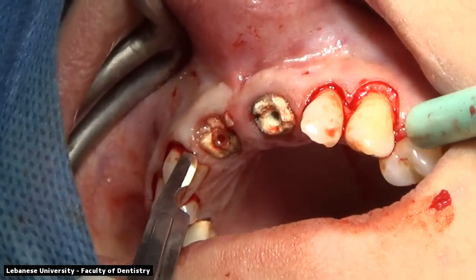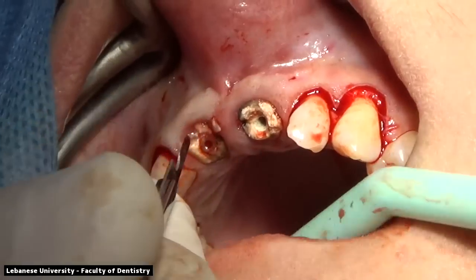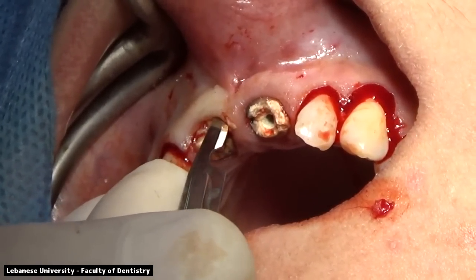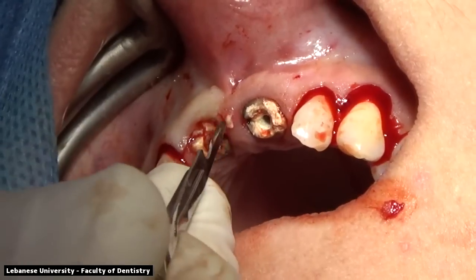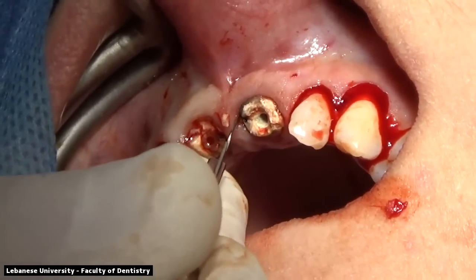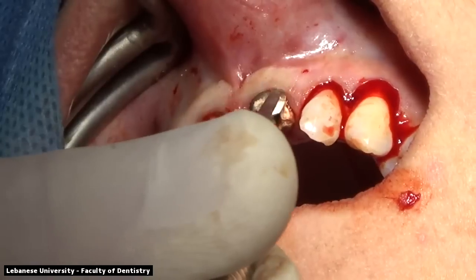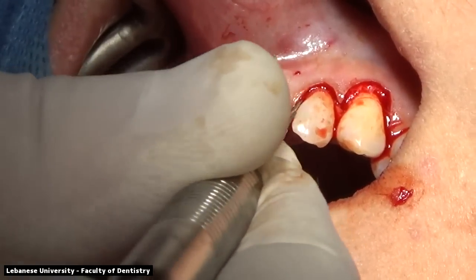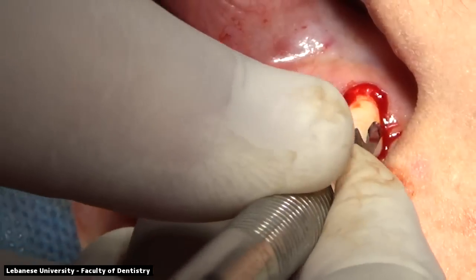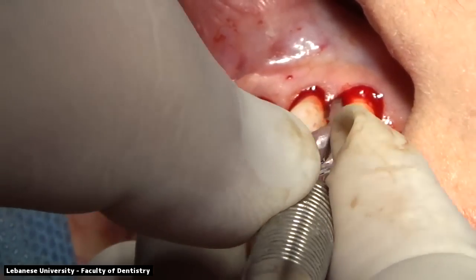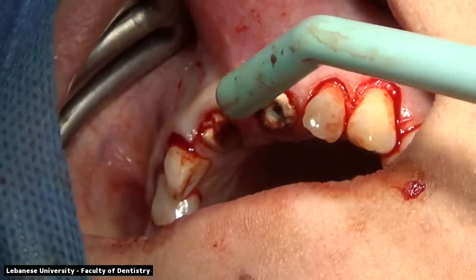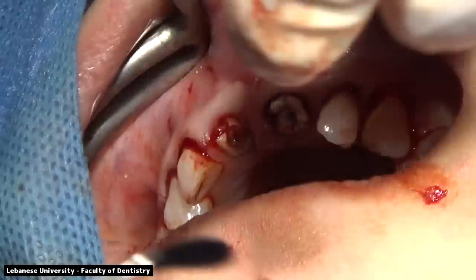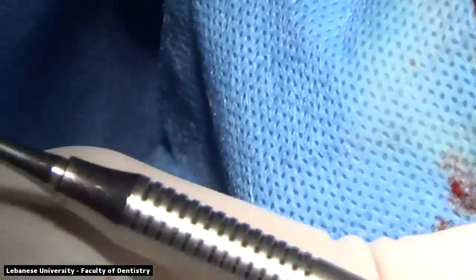We're now doing the intrasulcular incision to open our envelope flap. This will be a full mucoperiosteal flap. The flap will extend from the right canine side to the left canine side. Full mucoperiosteal flap, no partial thickness in this case. The papillas will be elevated with the flap itself.